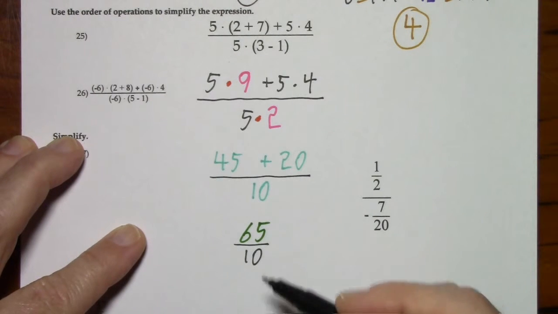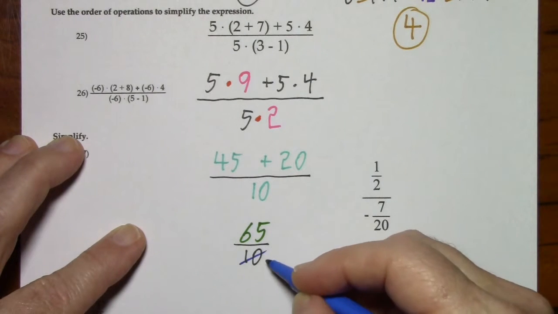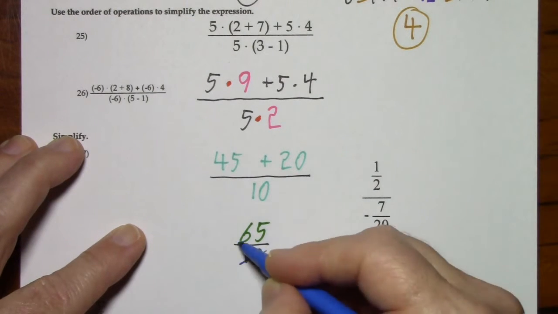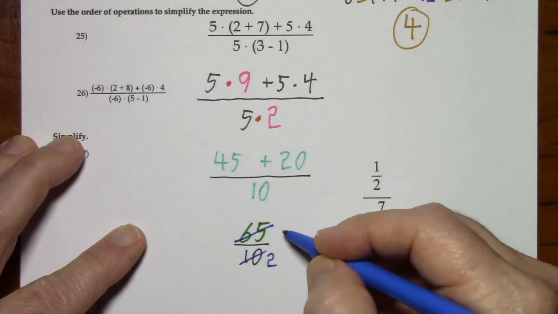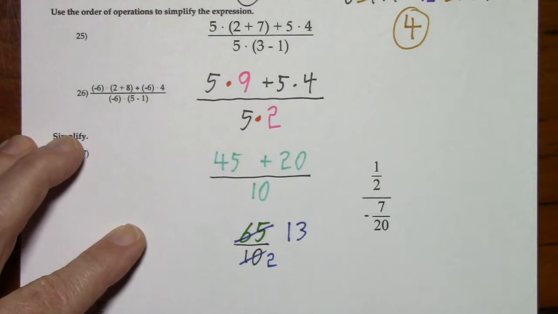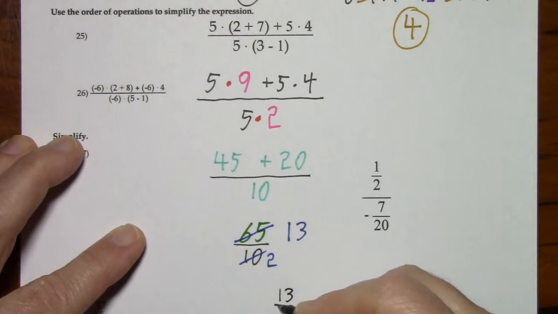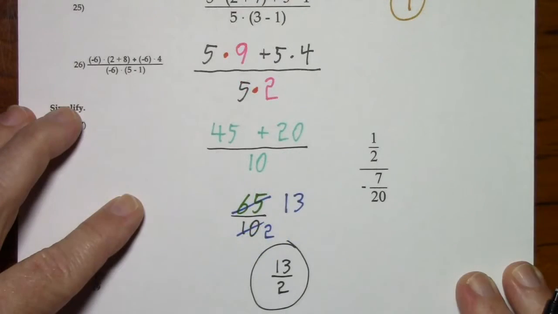And now we can reduce by a common factor of 5. Divide by 5 leaves us with 2. Divide by 5 leaves us with 13. So we end up with 13 over 2.